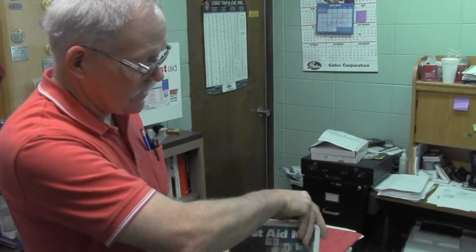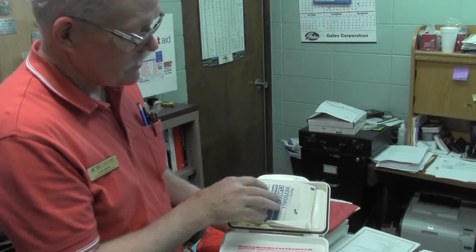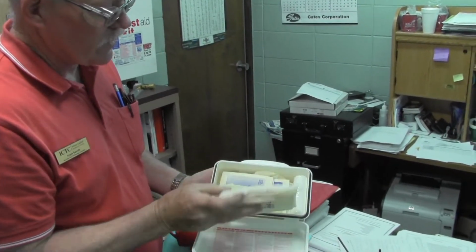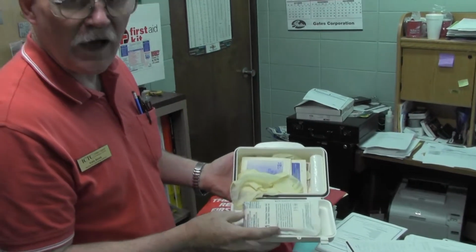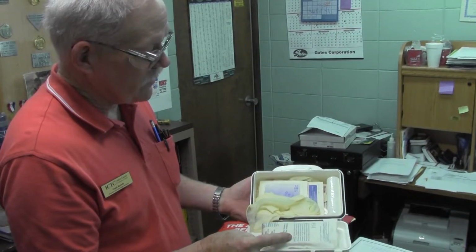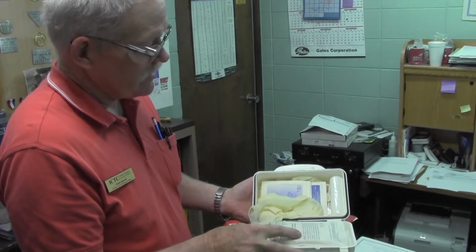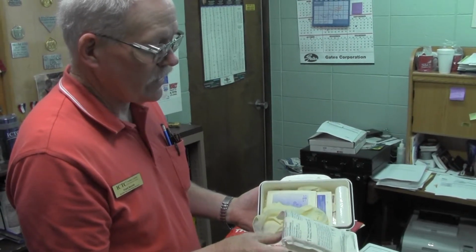This kit can be taken right to the location if someone gets cut really bad in your shop. You have gloves, gauze, and packs to deal with a hazardous cut.